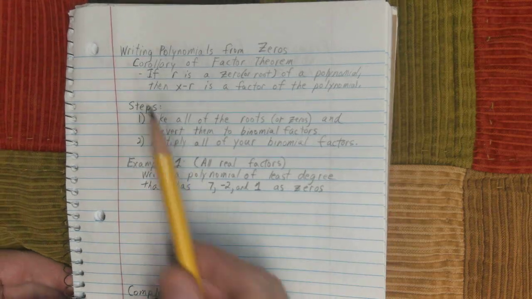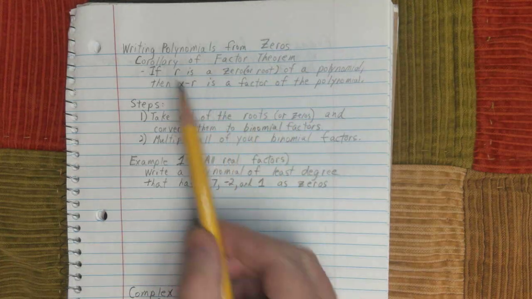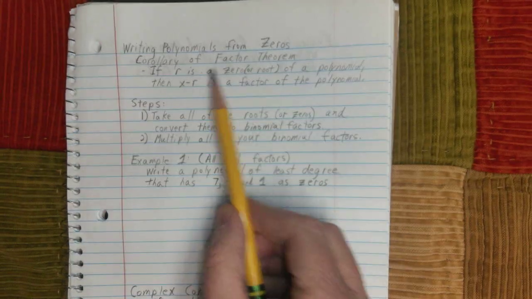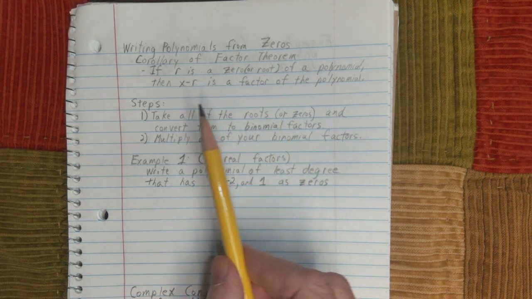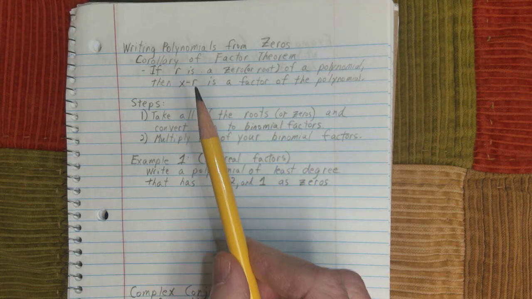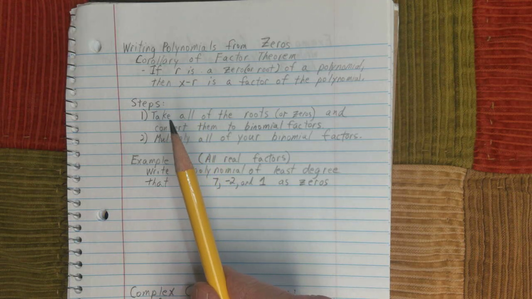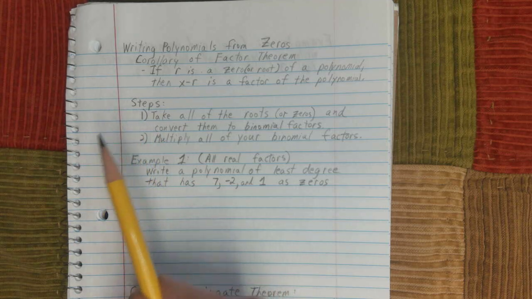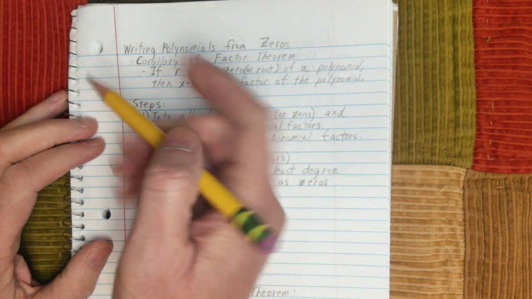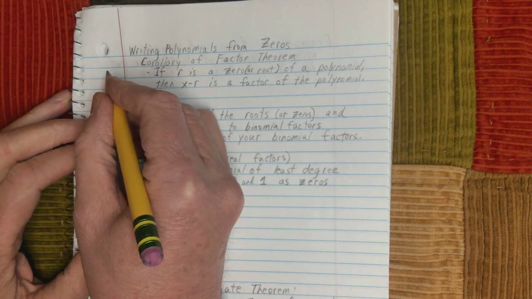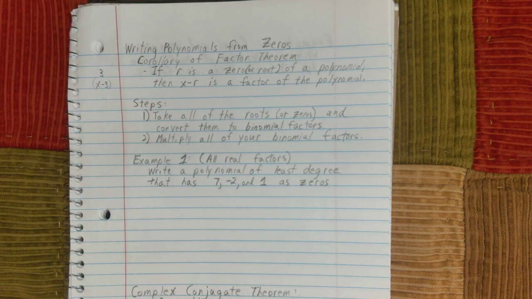In order for that to happen, I need you to have this corollary of the factor theorem. We're going to use that. And this just says if r is a root or a zero of a polynomial, then x minus r is a factor of the polynomial. So for example, if I know 3 is a zero, x minus 3, this binomial, is a factor.